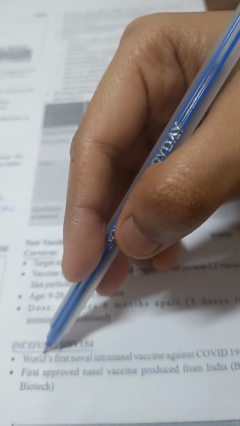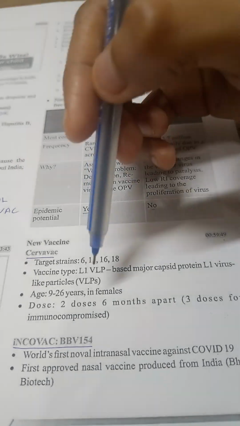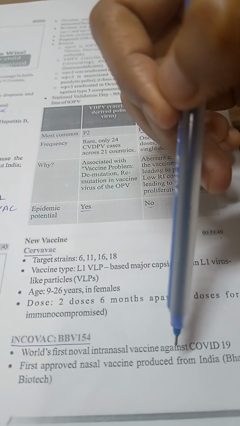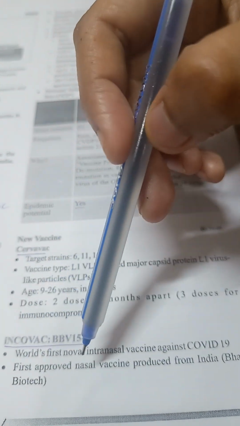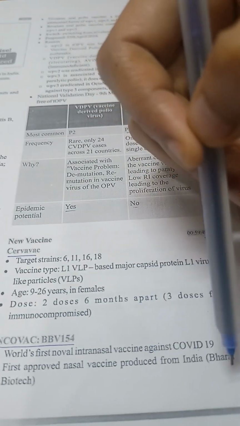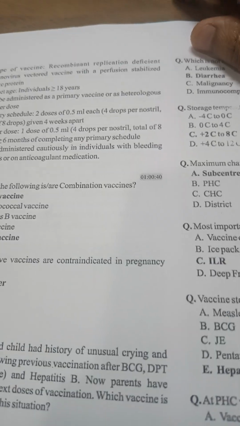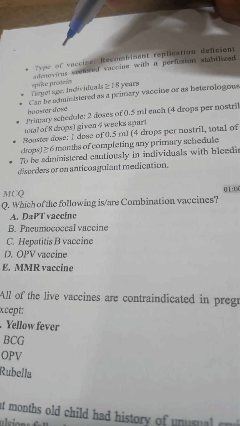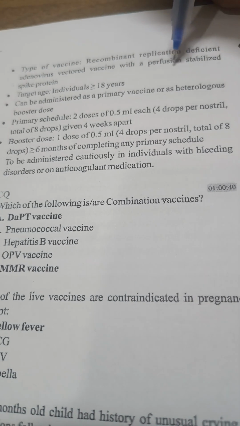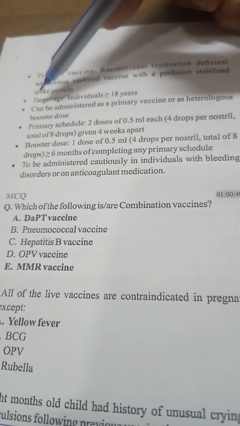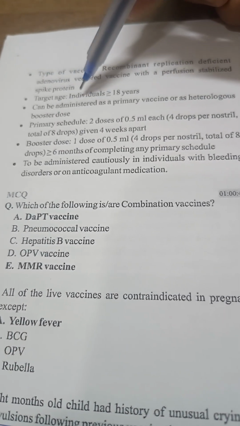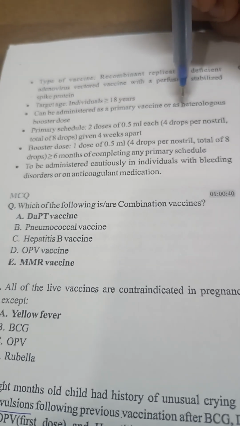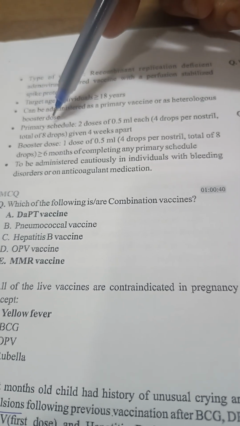Incovacc: the world's first novel intranasal vaccine against COVID-19, the first approved nasal vaccine produced in India, by Bharat Biotech. Type of vaccine: recombinant replication deficient adenovirus vectored vaccine with a prefusion stabilized spike protein. Target age: individuals greater than 18 years, can be administered as a primary vaccine or as a heterologous booster dose.